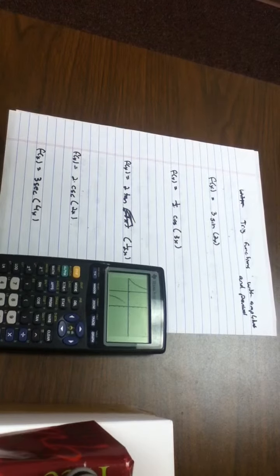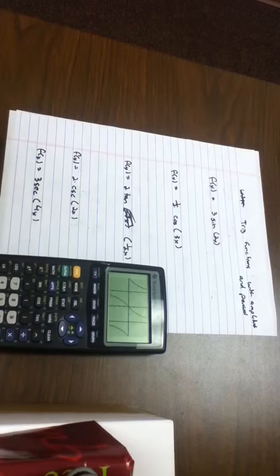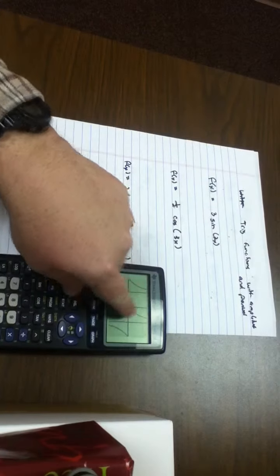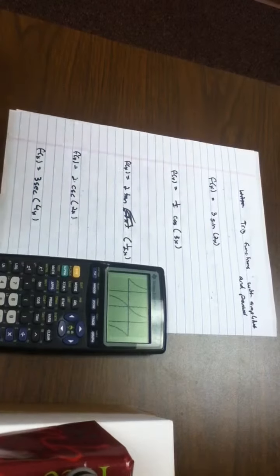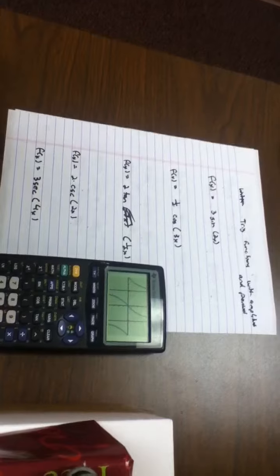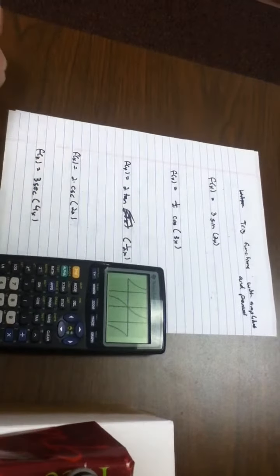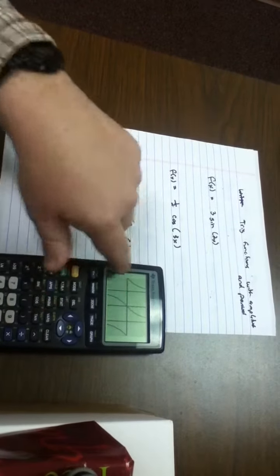Okay, it has a standard tangent, but notice because of the 1/2, the asymptotes are actually stretched. Instead of a tighter S-shaped curve, it's an expanded S-shaped curve because of the 1/2. That's because the period actually goes from pi to, if you want to count it, about 2 pi.